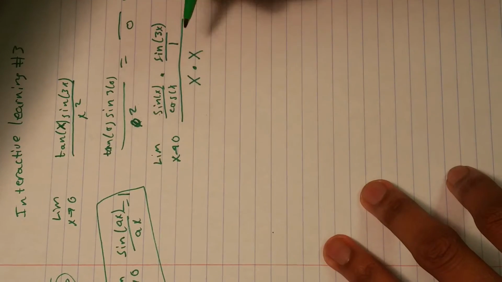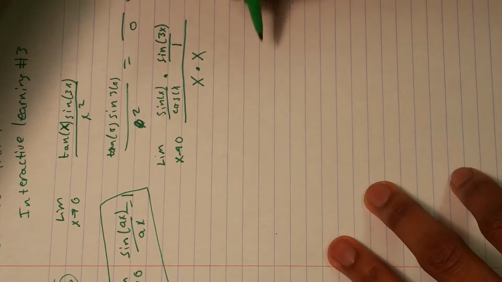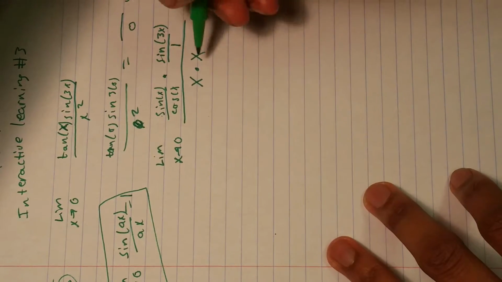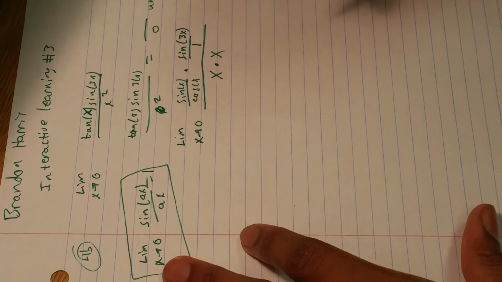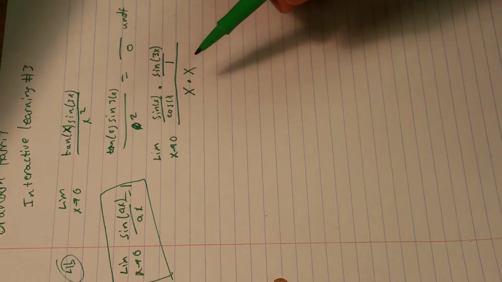So now we can split this up. Okay, so what we're gonna do is take this top function right here and put it over x.